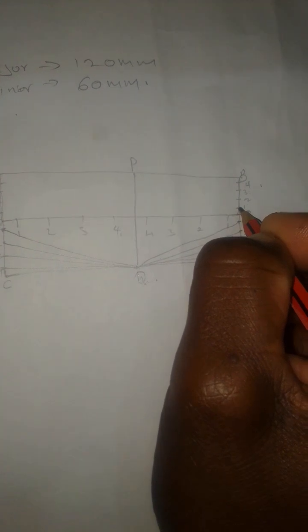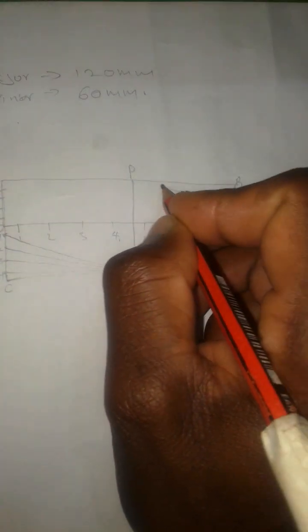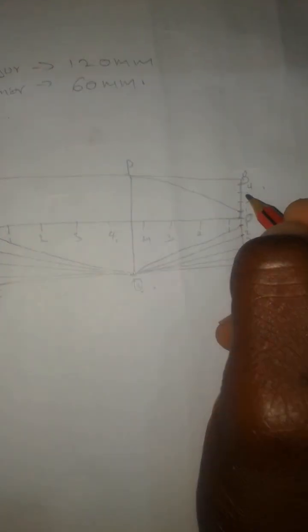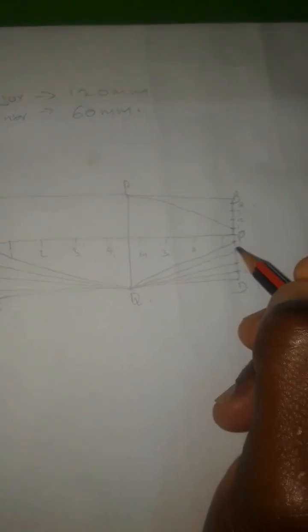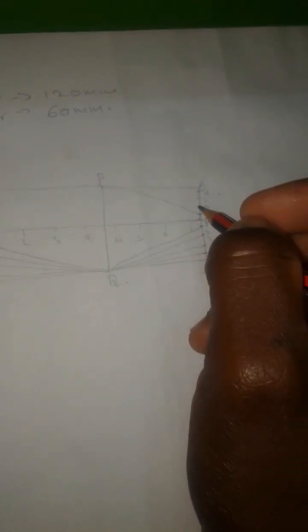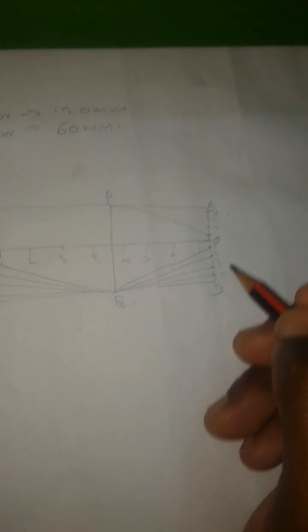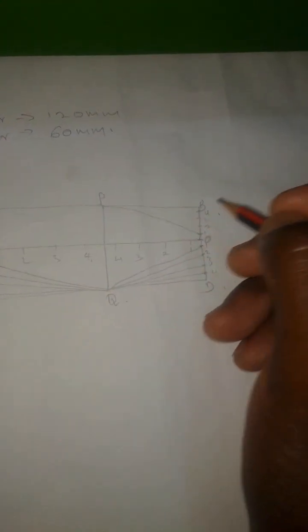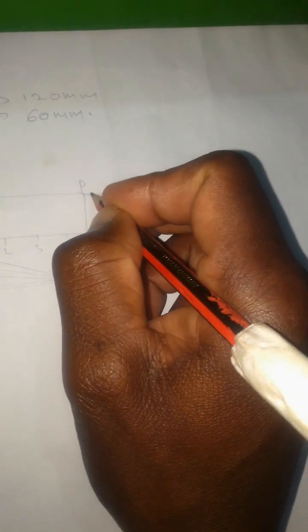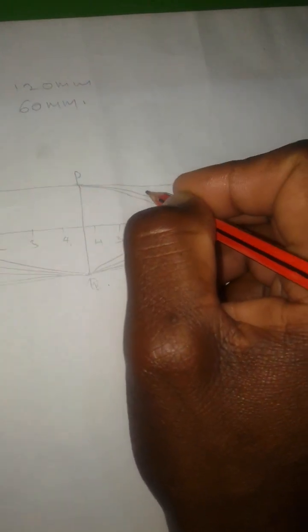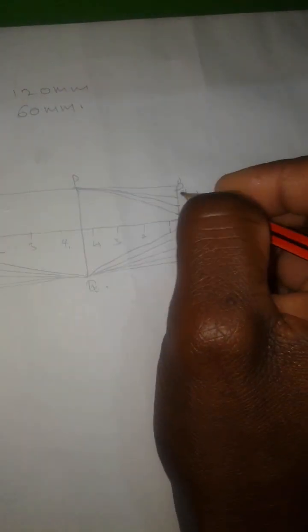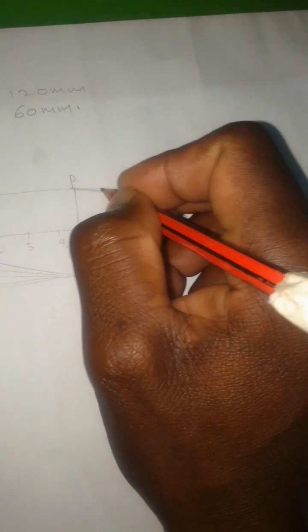This is 1. We join point Q. This line must be straight. I'm doing it roughly, and I will show you the original one, which I have drawn on the scale. So at point 2 to join point P. At point 3 to join point P. At point 4 to join point P.